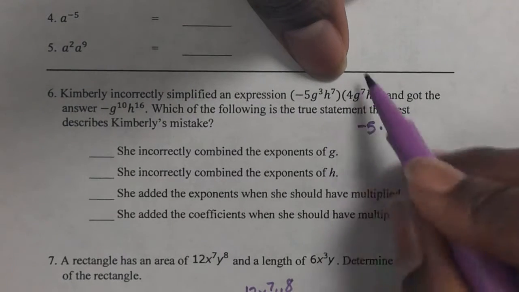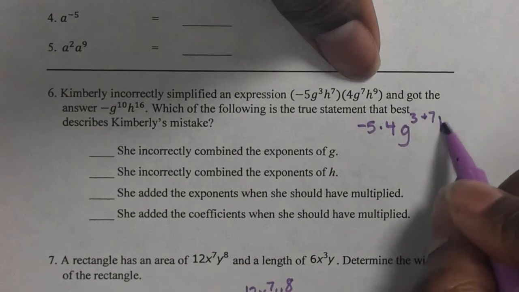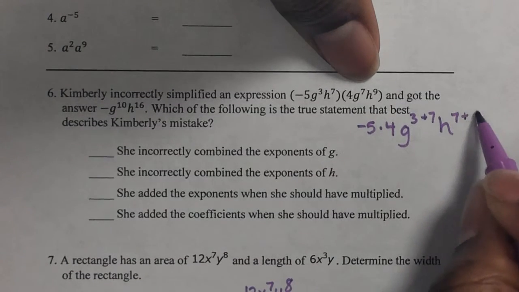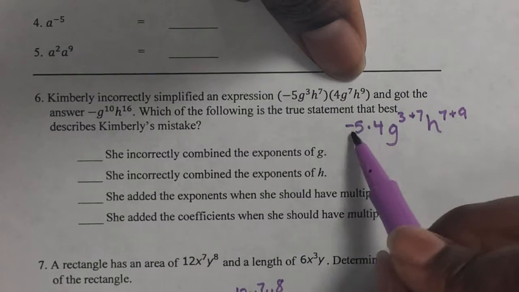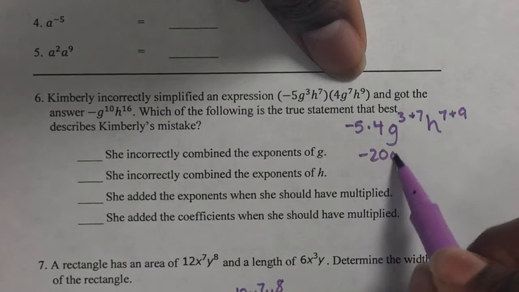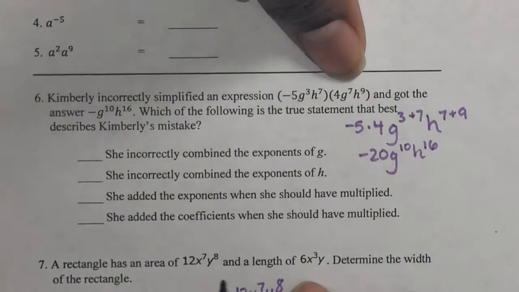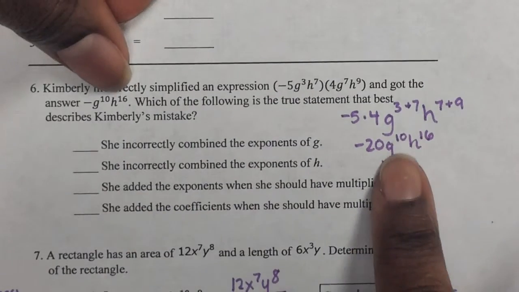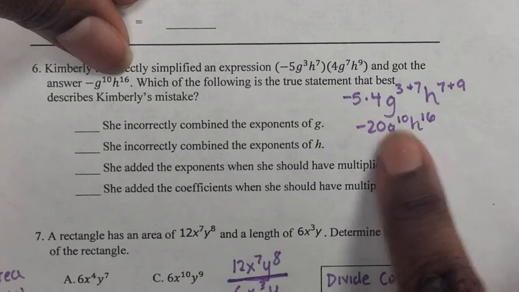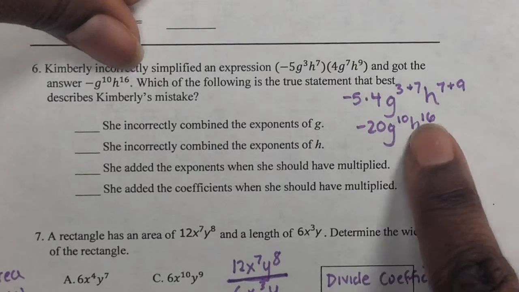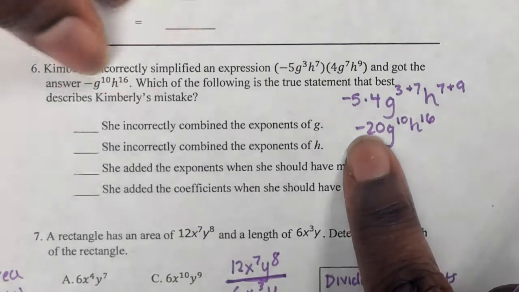Then for the g's, I'm going to add 3 plus 7. Then for the h's, I'm going to add 7 plus 9. So if I do the multiplication, that's -20. That's g to the 10 and h to the 16. So what is wrong? You have to look at, see what's wrong with her answer compared to mine. It looks like she does have g to the 10 and h to the 16, but something's wrong with the coefficients.